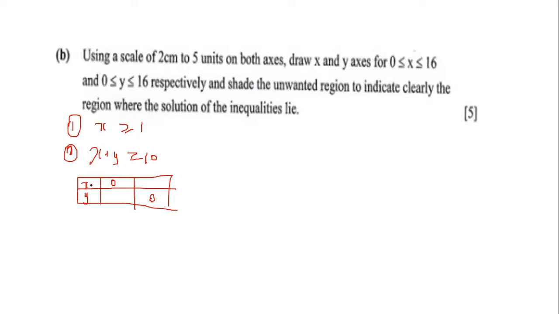If where there is x, it's 0, you remain with y definitely equal to 10. So this one is going to give us a 10. Then when you go to this other part, where there is y, there is 0, meaning x will definitely be equal to 10. And you have your coordinates as 0, 10 and 10, 0. Okay, so these are the coordinates.